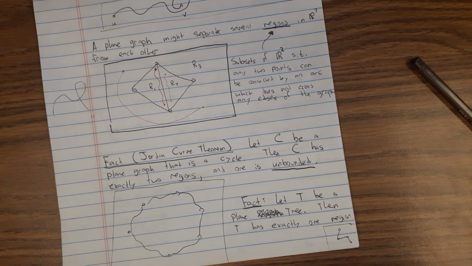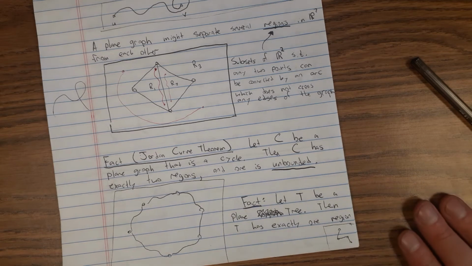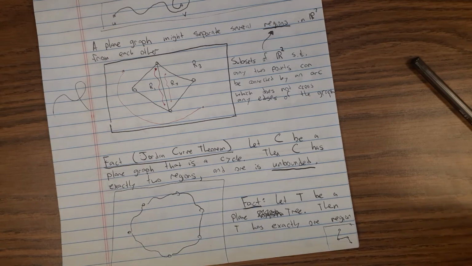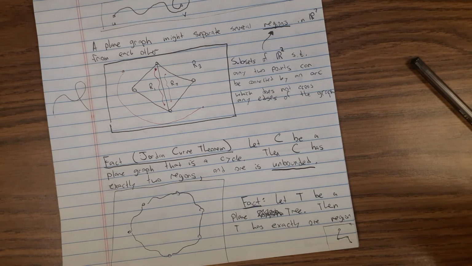Once I tell you what it says, it's going to seem obvious, which is kind of dangerous in math because sometimes statements that seem obvious actually require proof, and that proof can be really hard. Anyway, here's the Jordan curve theorem.